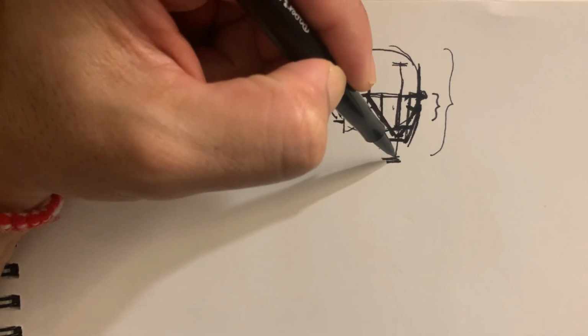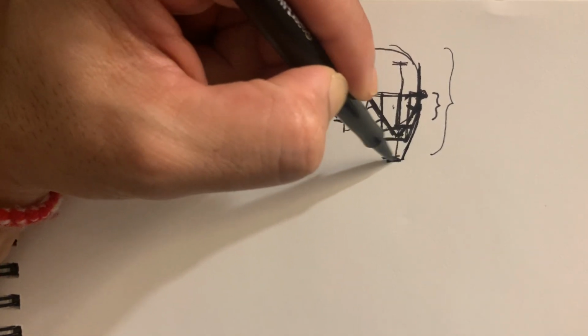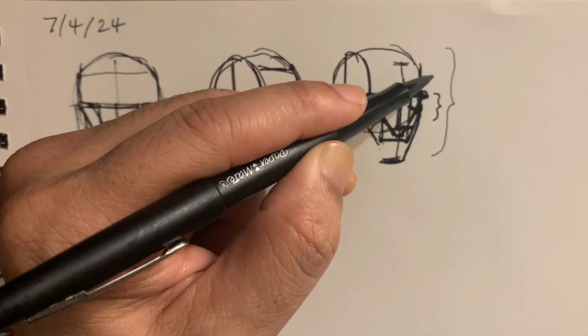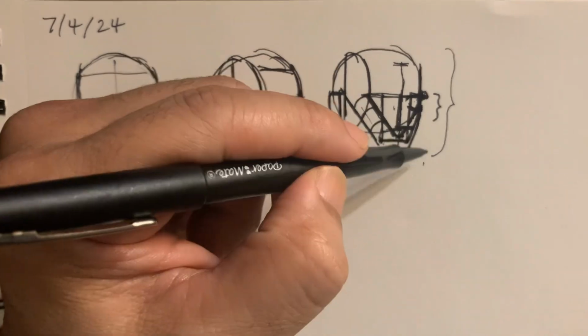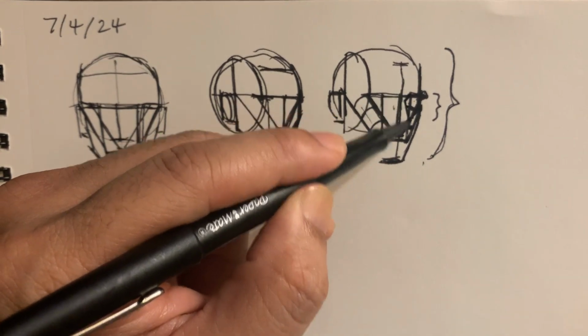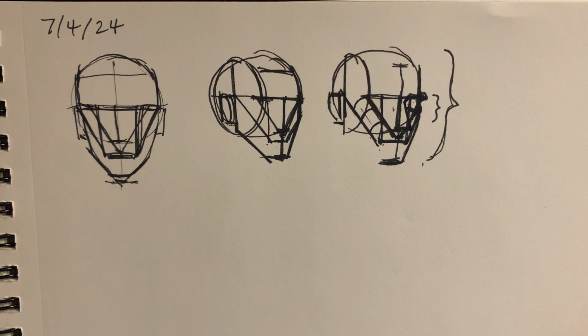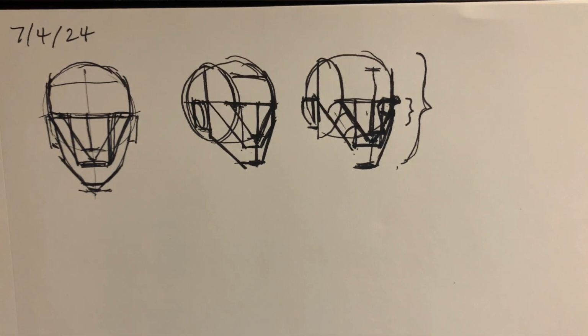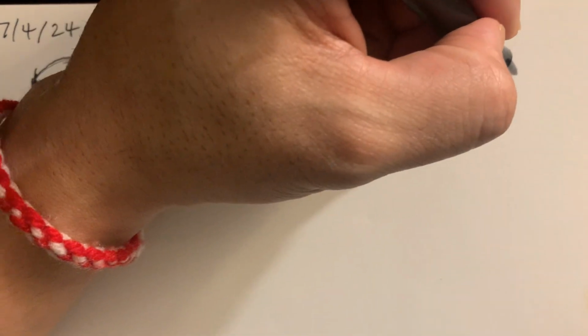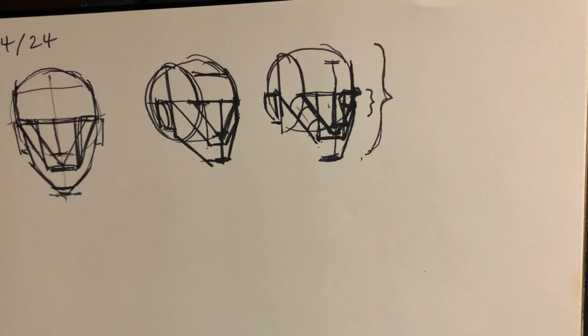And then you can just, for now, go ahead and just connect this. But that's how you get this part, the far side of the face here. So let me just demonstrate real quick. Once again. And then obviously, if you practice it, it'll be easier to understand.